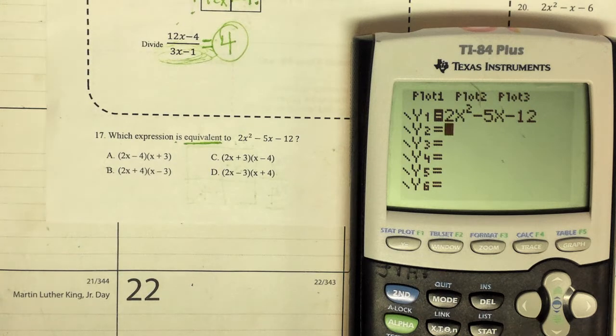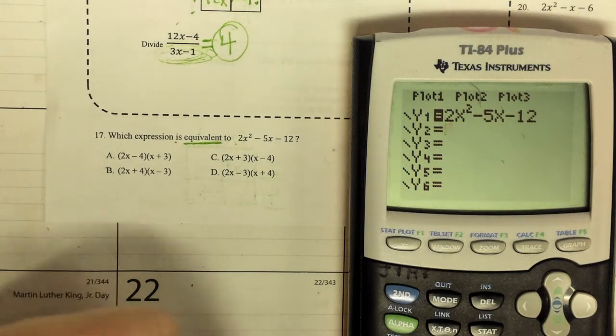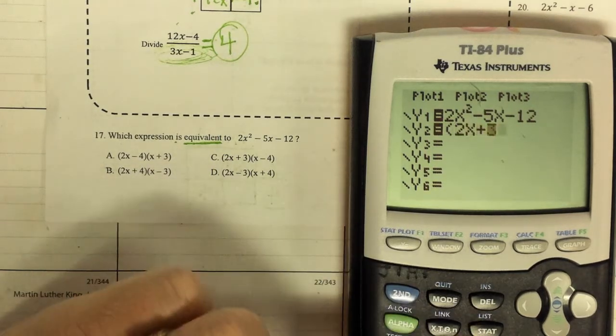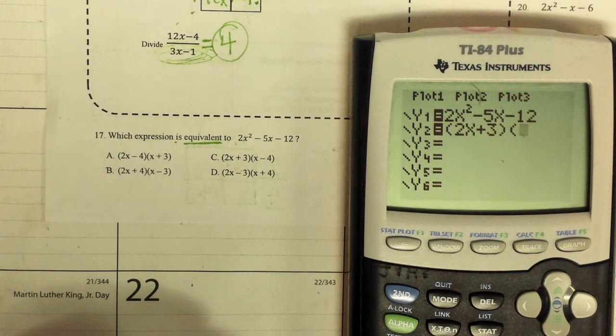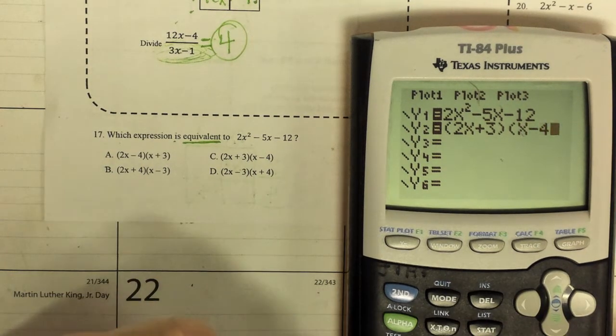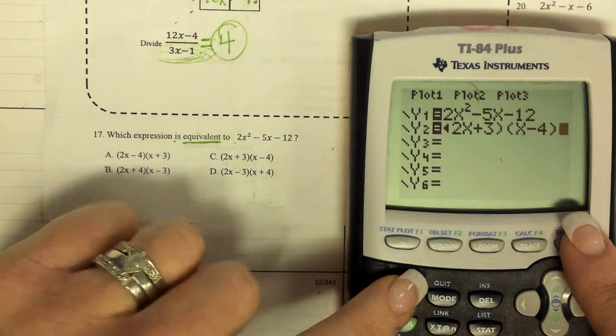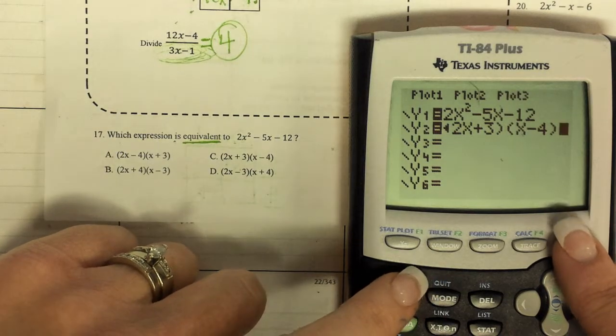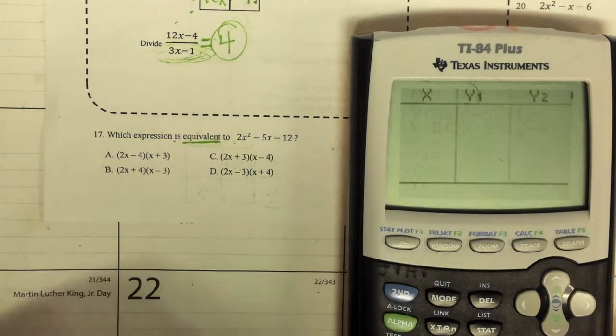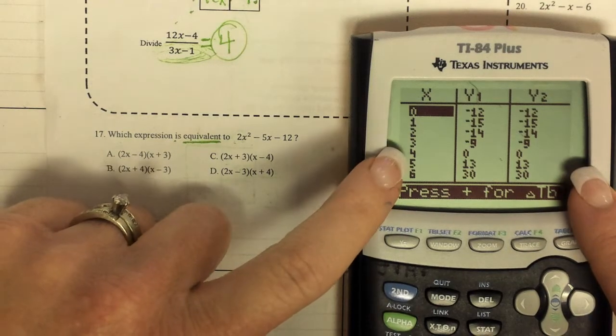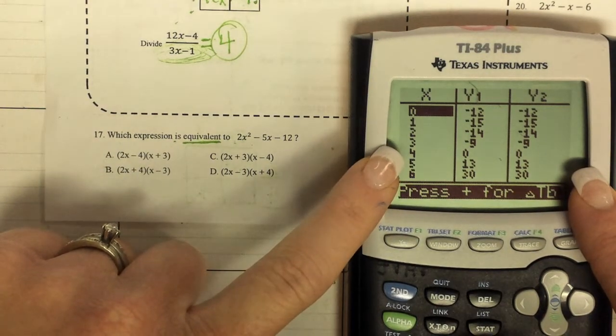Who's checking B, C, or D? I got B. B. I'm going to do C. What is it? And then x minus 4. What are you supposed to go to? Second, and then the graph, right? It's not B. It's not B.